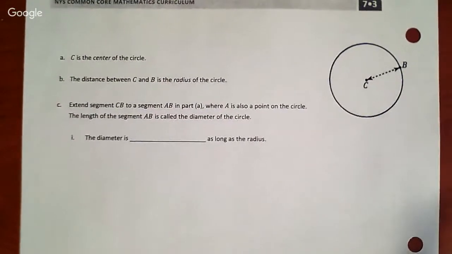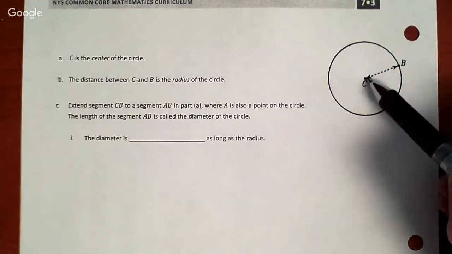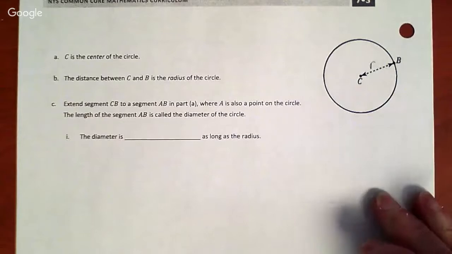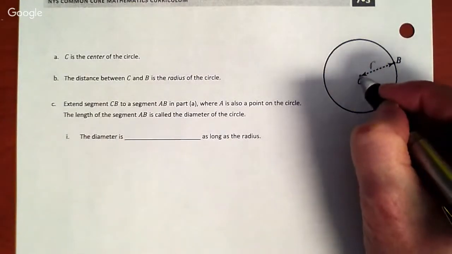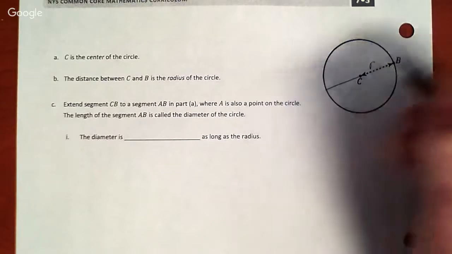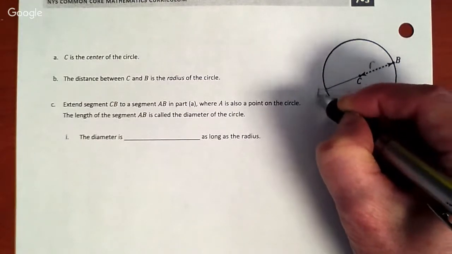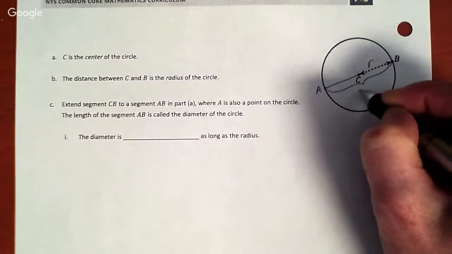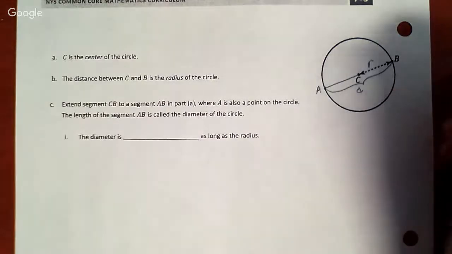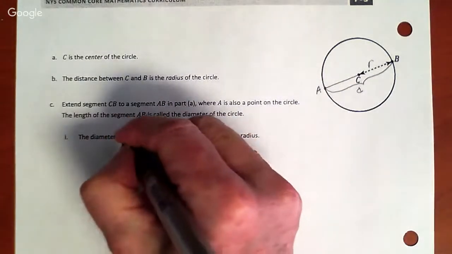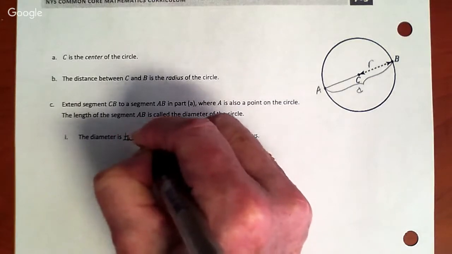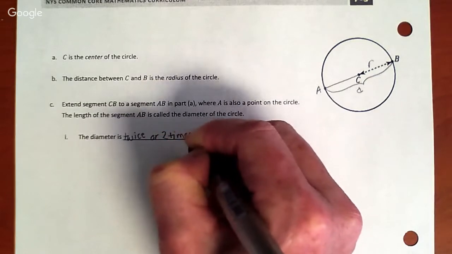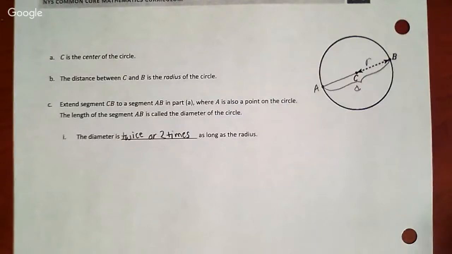Okay. C is the center of the circle here. The distance between C and B is our radius, which is R right here. If I extend it from here to the other side and make this point here A, then this entire thing here becomes our diameter, or D. So the diameter is 2 times as long as the radius.